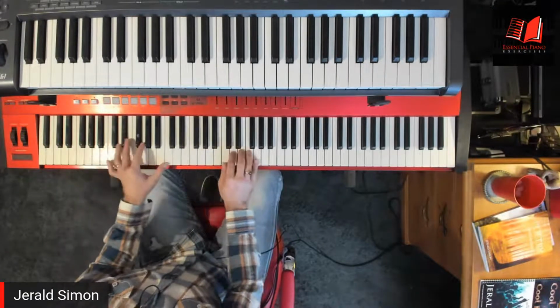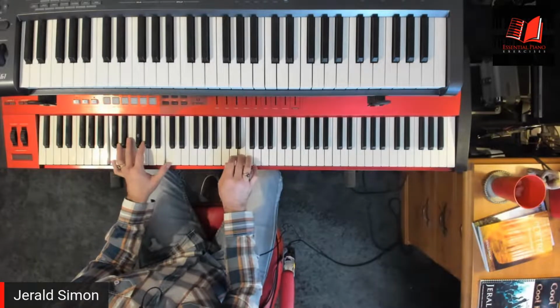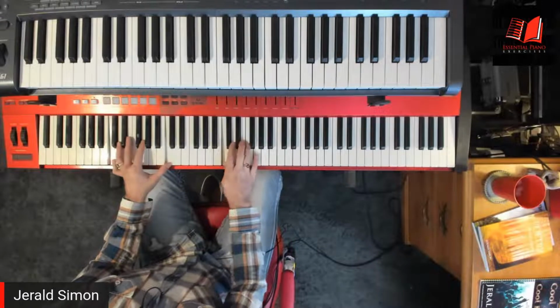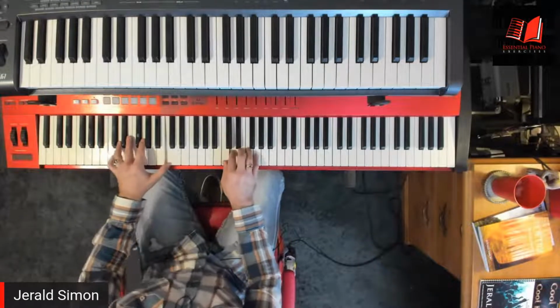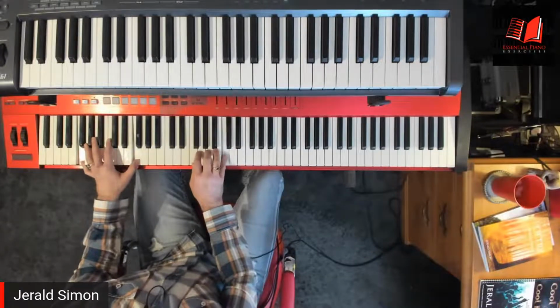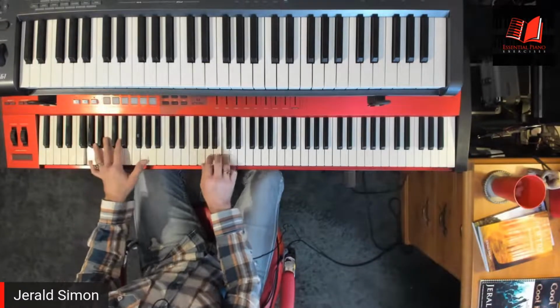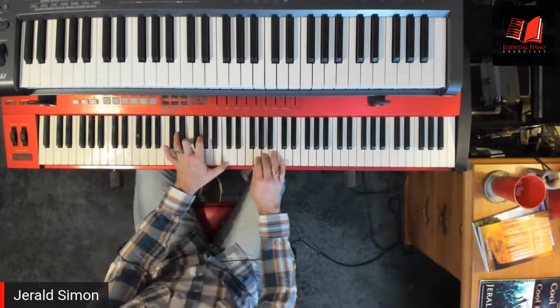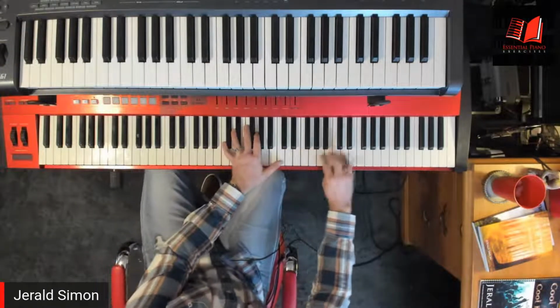And with the right hand, we can play around with the notes from the pentascale. There's the full major scale.